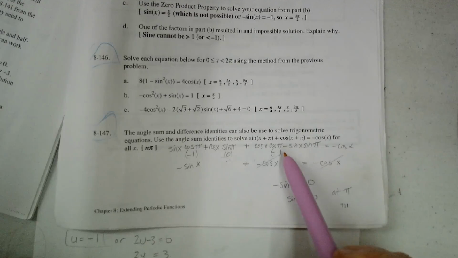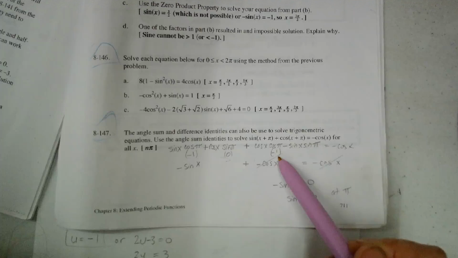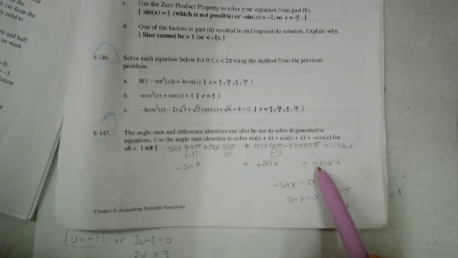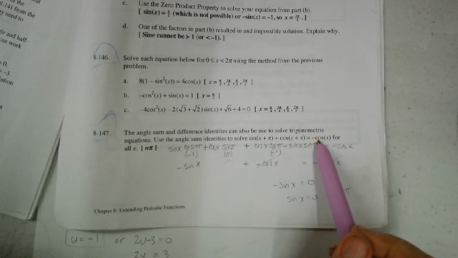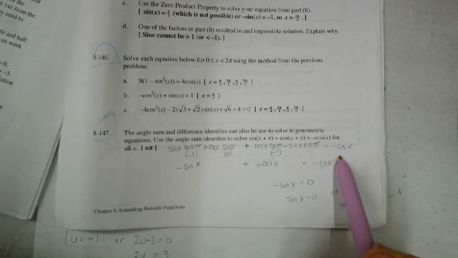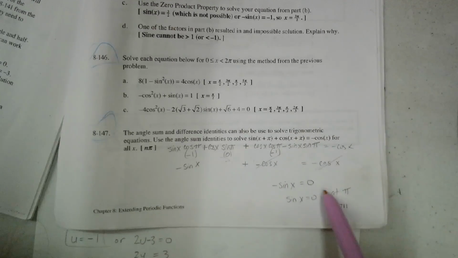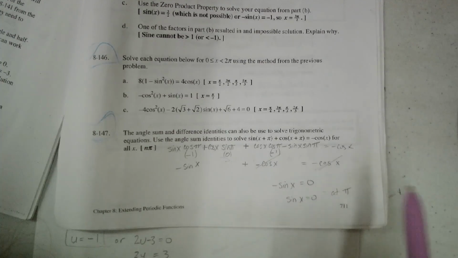And then cosine of pi, well that was -1, remember. -1 times cosine x is negative cosine x. And then that whole thing was equal to negative cosine x. But then I just added cosine x to both sides, and I had negative sine x equals 0. Divide both sides by negative 1, I got sine x equals 0. And sine x equals 0 at pi.